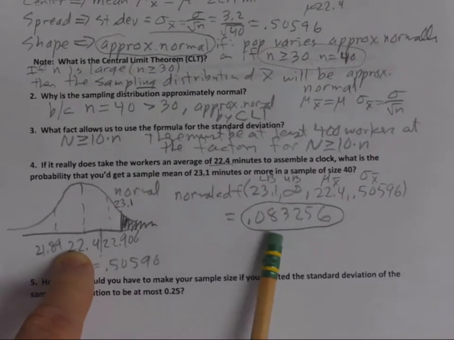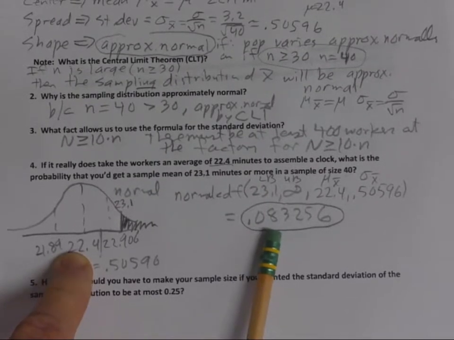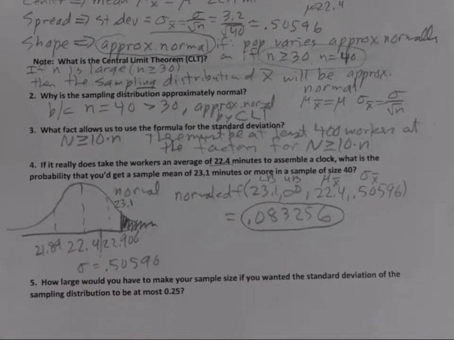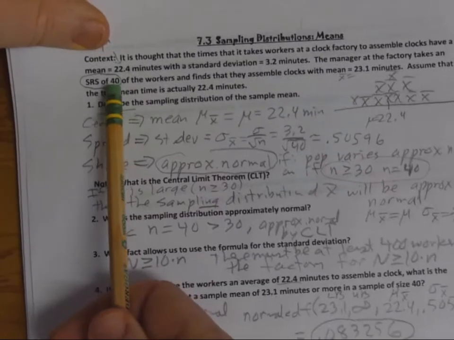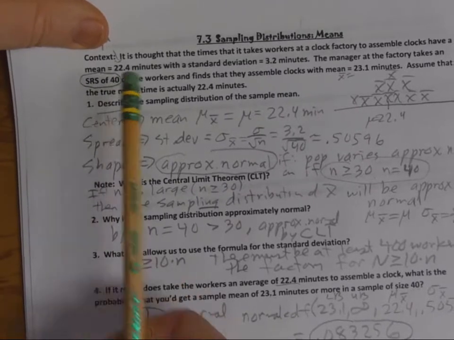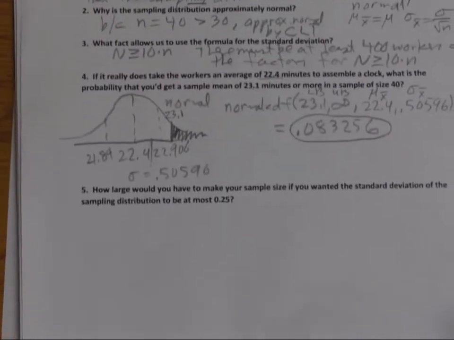But if this was like 0.04 or something, below 0.05, we would say, hey, that is a statistically significant result. We have reason to doubt this 22.4 claim, assuming that we didn't get any sort of biased data. But we did get a random sample. It said an SRS, and so that should take care of bias in that regard, as long as we measured them fairly.